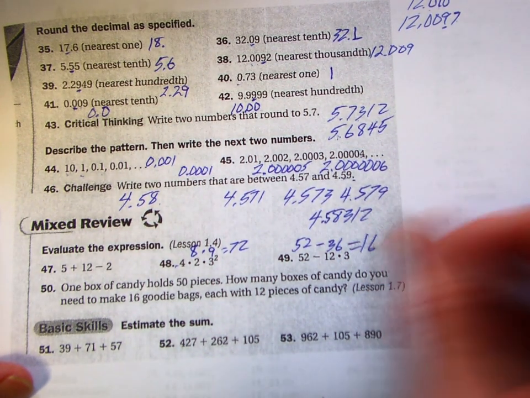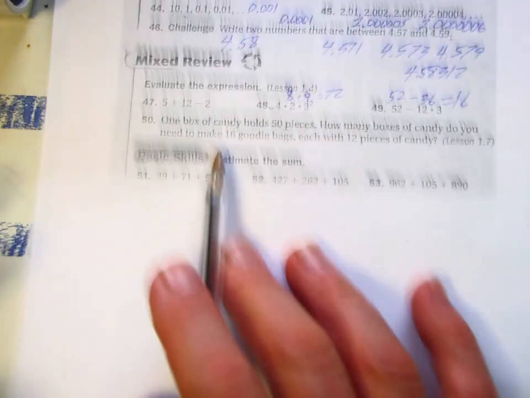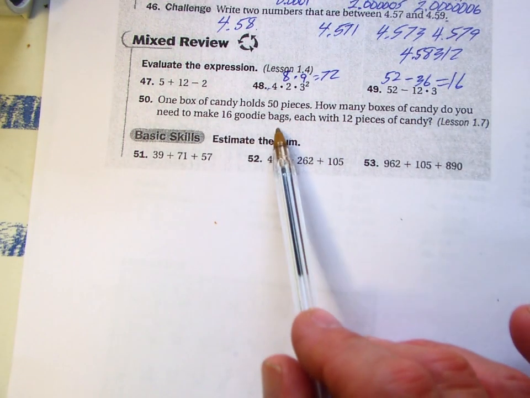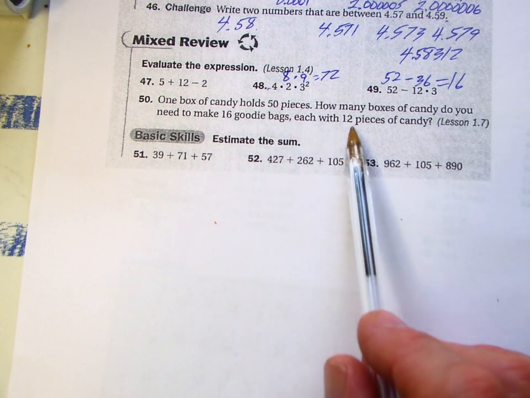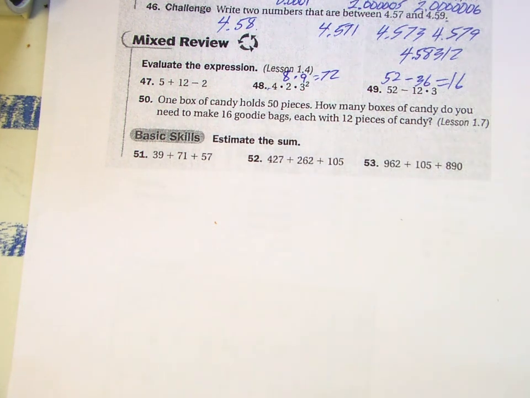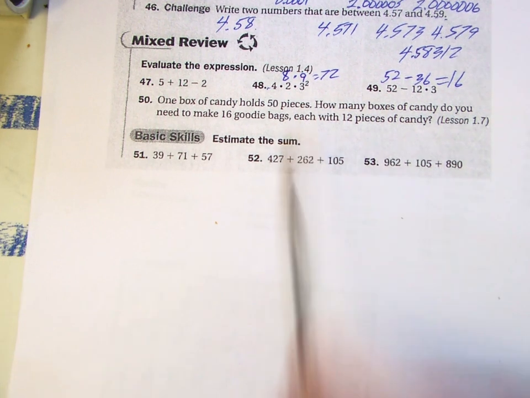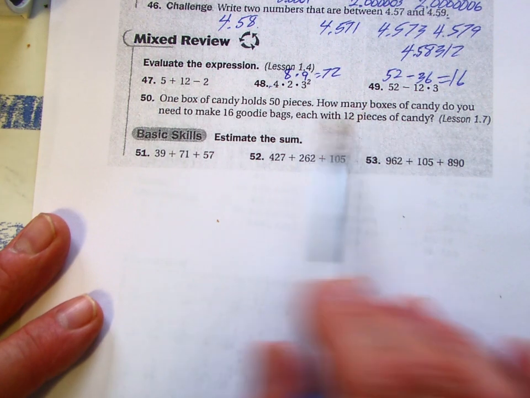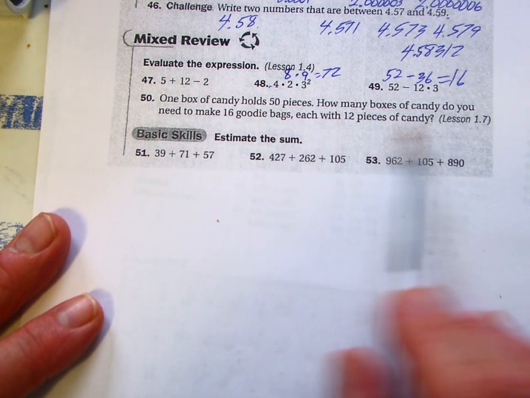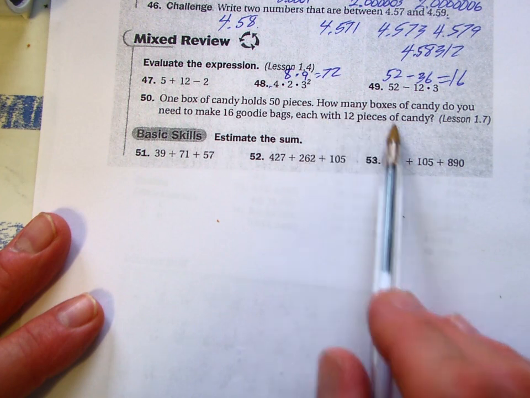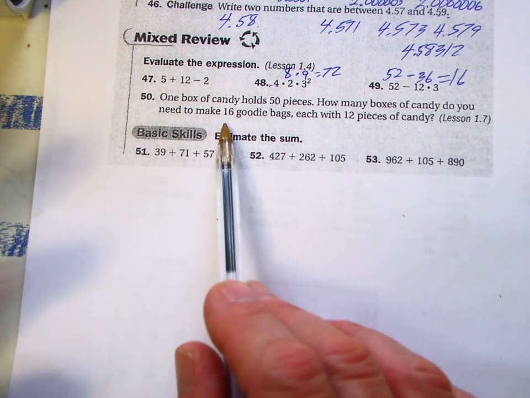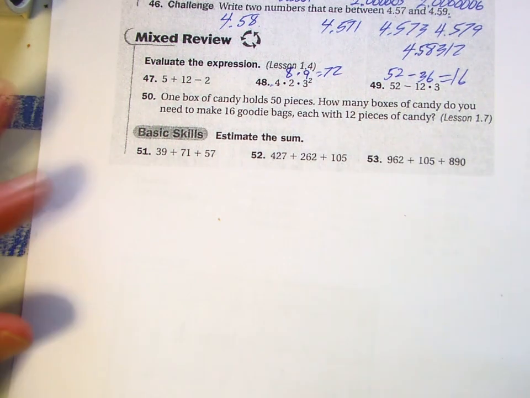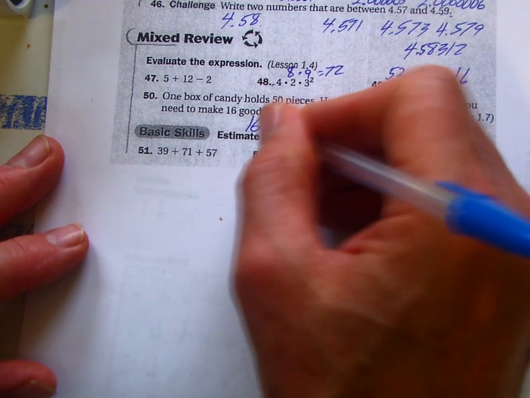Okay, number 50. One box of candy holds 50 pieces. How many boxes of candy do you need to make 16 goodie bags, each with 12 pieces of candy? Did you try figuring that out? Okay, forget this one first. Let's just figure out how much candy we need. We want to make 16 goodie bags, each with 12 pieces of candy. So you got 12 plus 12 plus 12 plus 12, 16 of them. You multiply 16 times 12.